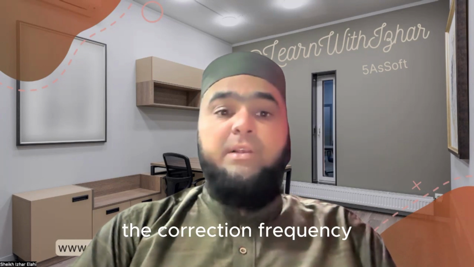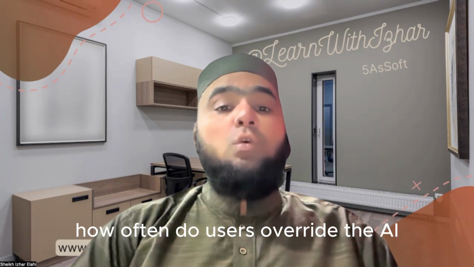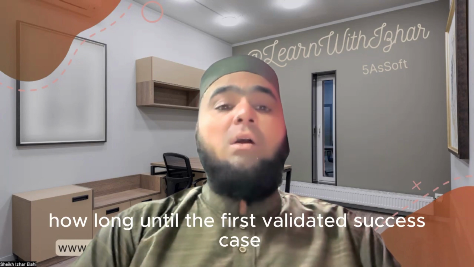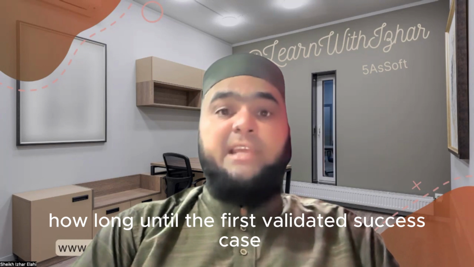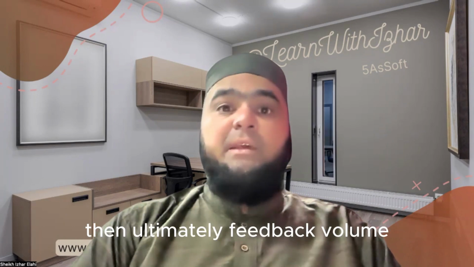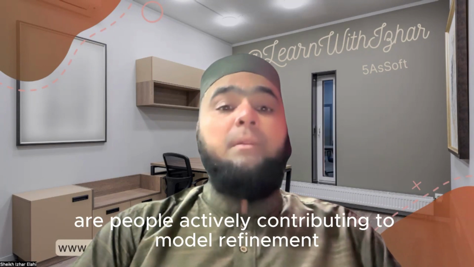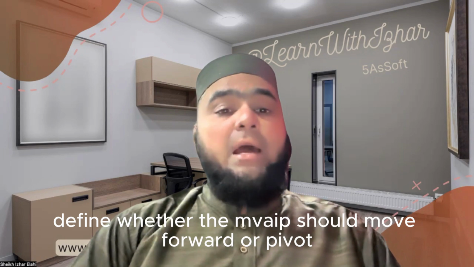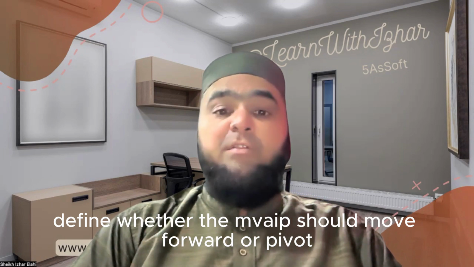The correction frequency. How often do users override the AI? And also time to value. How long until the first validated success case? Then ultimately, feedback volume. Are people actively contributing to model refinement? These metrics define whether the MVAIP should move forward or pivot.